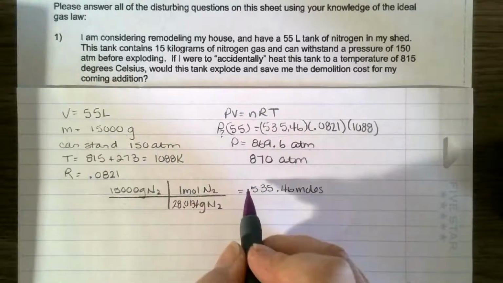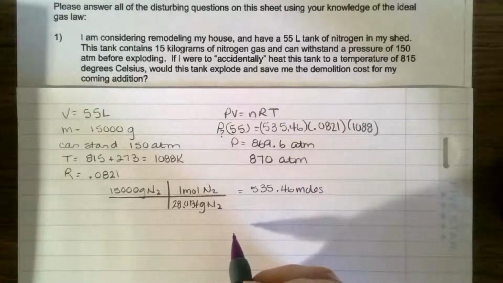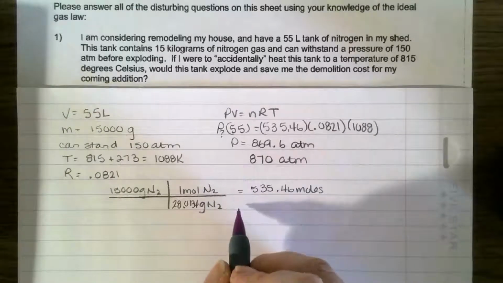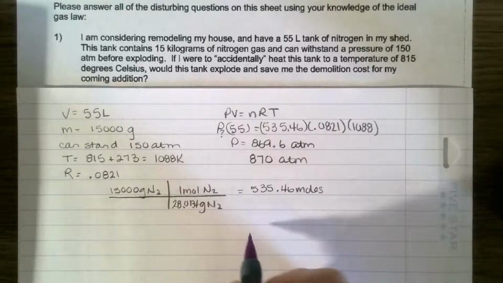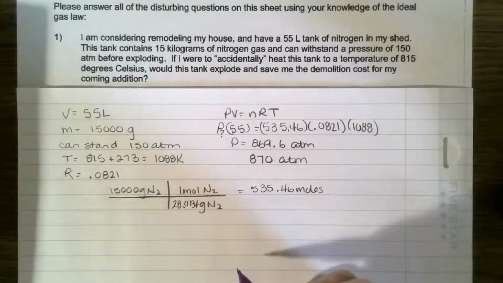So realistically, if I was to accidentally heat that tank to a temperature of 815 degrees, it would not only explode, but I would need to stand a long distance away from it. I hope this helps. That's the type of questions that will be the last 2 on this worksheet. Have fun with them.